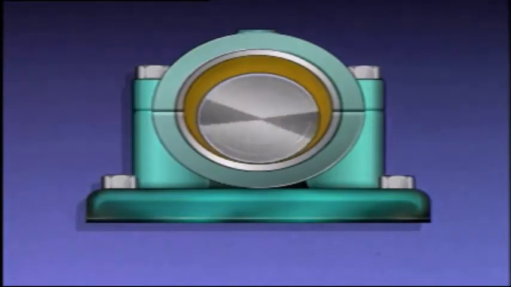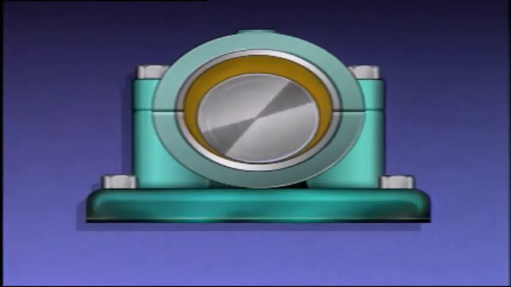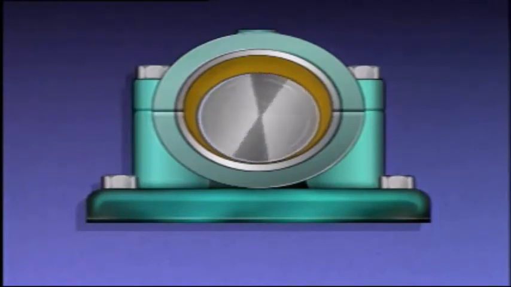When a shaft is rotating slowly, such as during startup, a thin oil film only partially separates the journal and bearing surfaces. This means there is a certain amount of friction and wear. Normally, the amount of wear during startup is small and won't seriously affect a bearing's life.